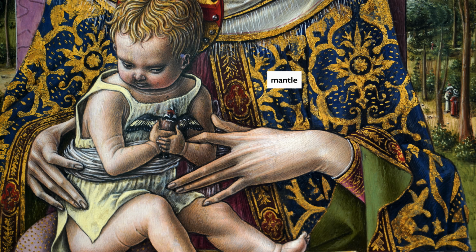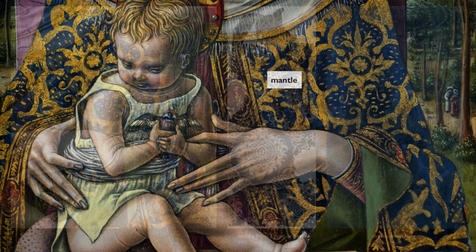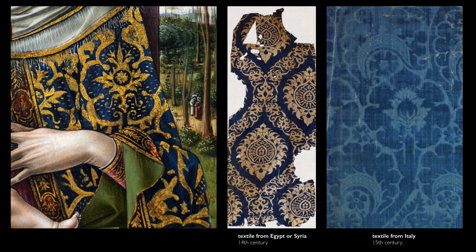Another way that Crivelli locates this scene in the Middle East is the mantle worn by Mary. She's wearing this very elaborate damask textile. And while it's not uncommon to see this type of textile, the motifs that we're seeing on it speak to an aesthetic that you would find on Islamic textiles, even if by this point you have Italian textile makers replicating this type of pattern from the Eastern Mediterranean.